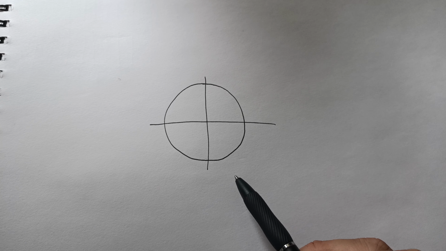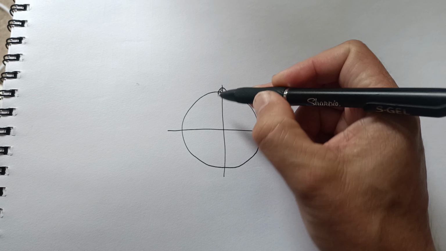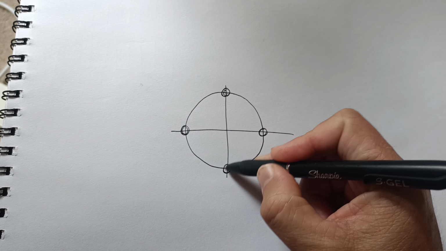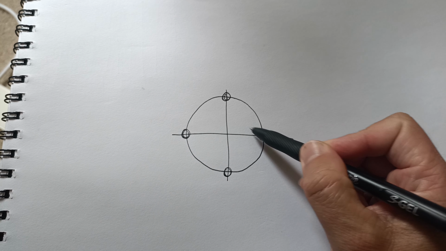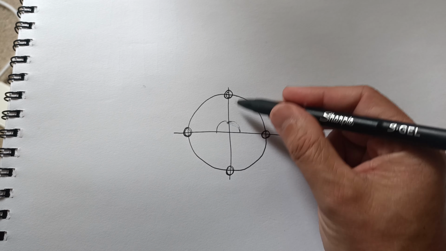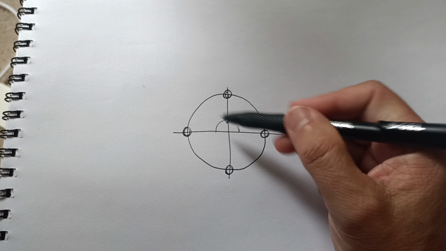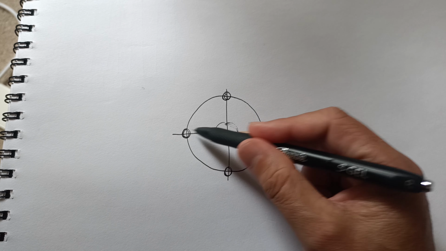Okay, so we have a circle and we want to add those nodes in a way that they are equally distant one to the other. So the key would be to calculate this angle. And if we have 4 of the nodes, then we need to have an angle which is divided like this, like a pi.